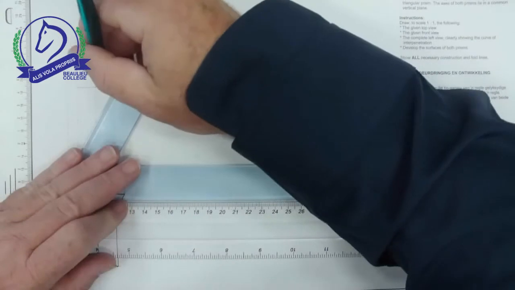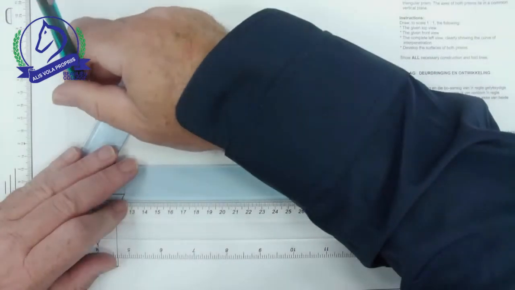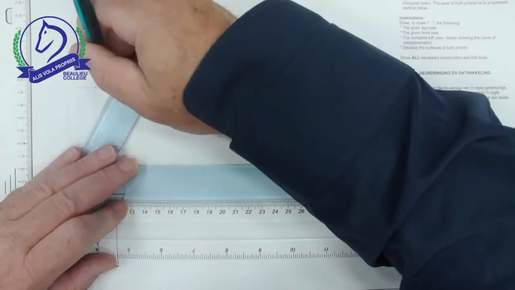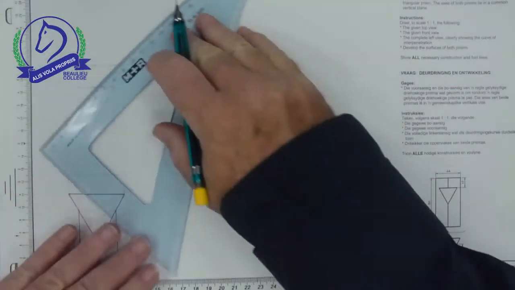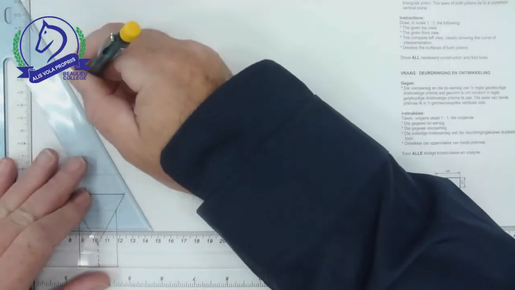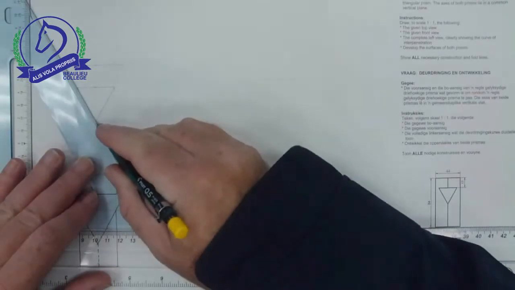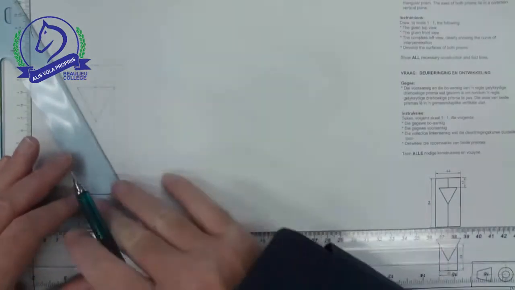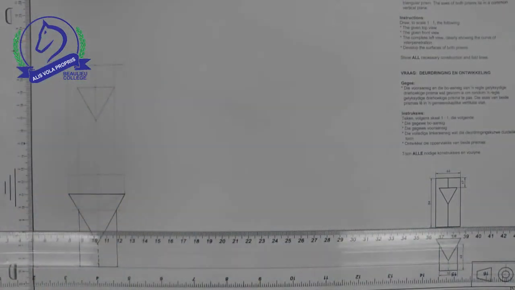And once again, that was an equilateral triangle, so I'm just going to draw in from my length measurement, just get these to join up. And there we have the given front view, which I'm going to go over now in a dark line.